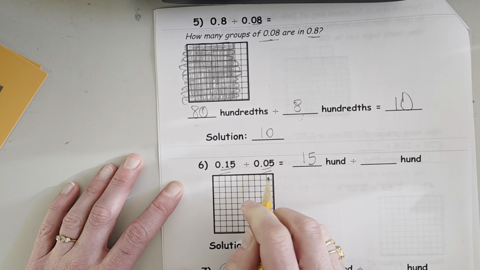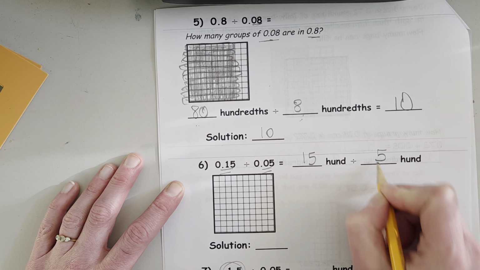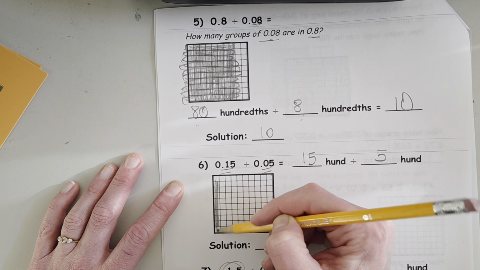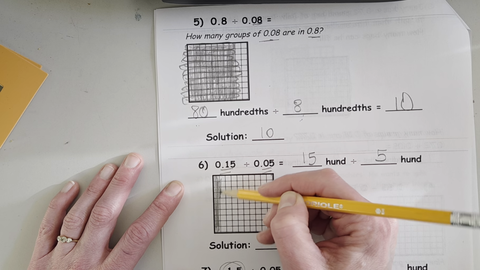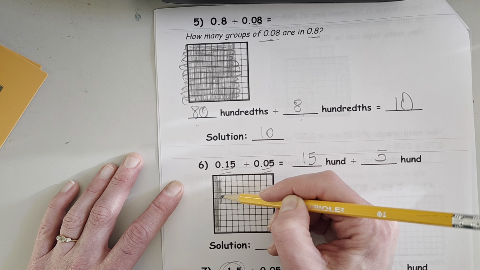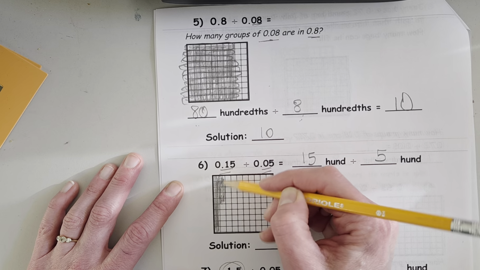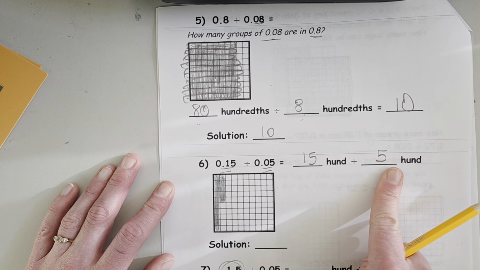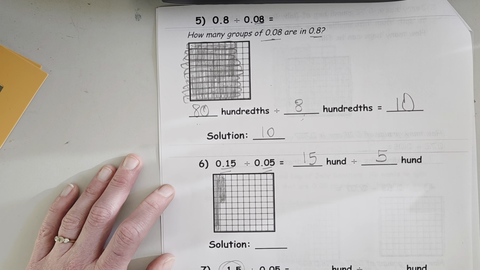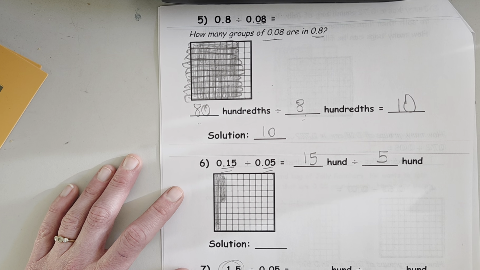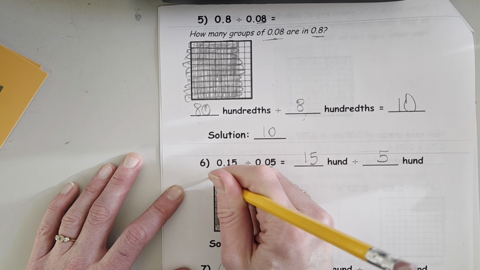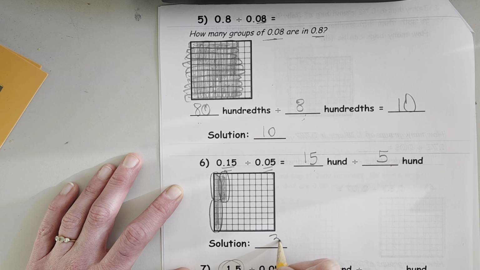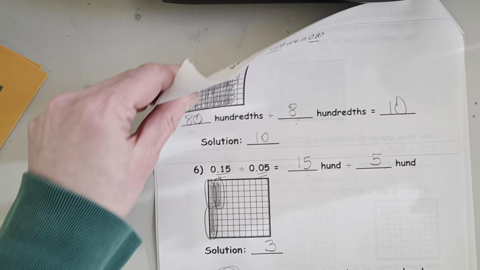15 hundredths divided by 5 hundredths. 15 hundredths, that's 1 and 1, 2, 3, 4, 5 hundredths. How many groups of 5 hundredths are there in 15 hundredths? That's not hard, you guys. Look, we can circle them. 1, 2, 3. And we know that 15 divided by 5 is 3. So the answer is 3.